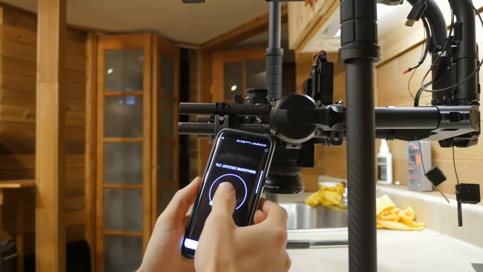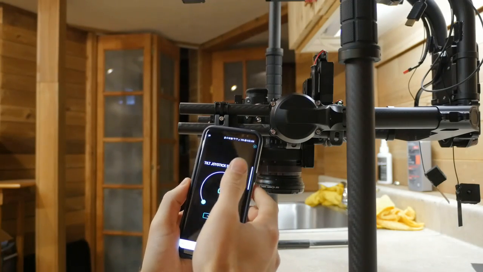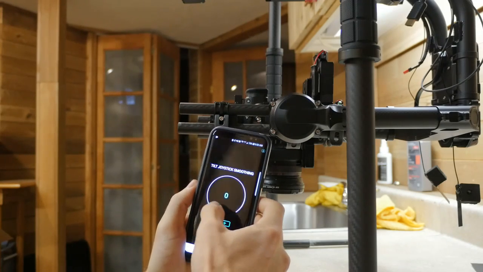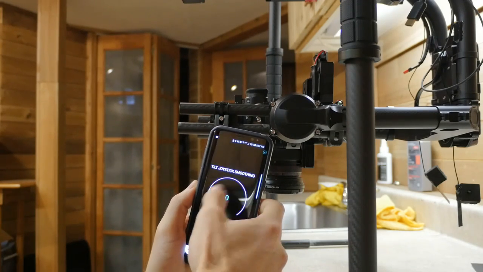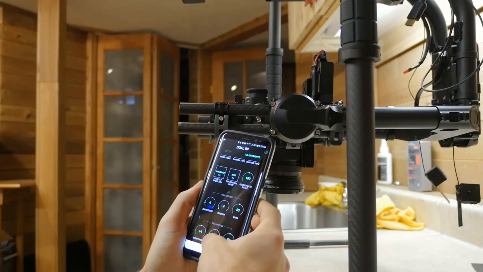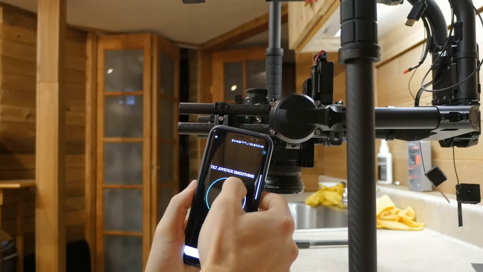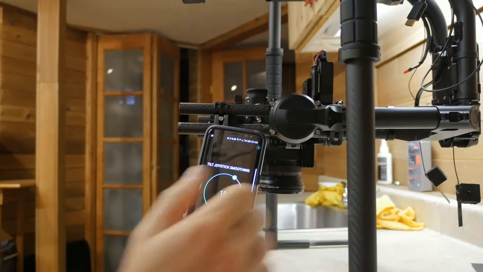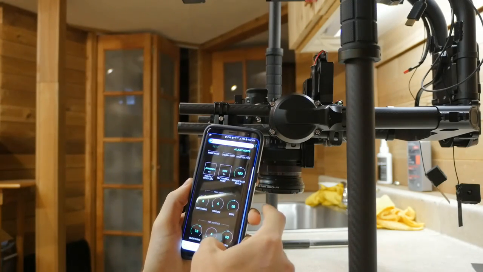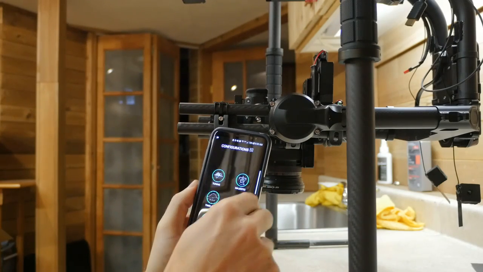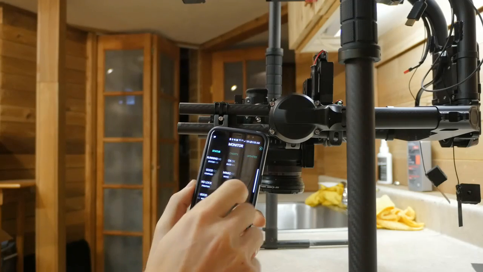tilt smoothing. Usually we set it to like 4 or something, just a very little bit. But for the purpose of this test, I'm going to show you what the issue is. So I'm going to put this up to, oh, it's not working. I'm going to put this up to something a little more extreme. So 20, for example. And then I'm going to go back to monitor.